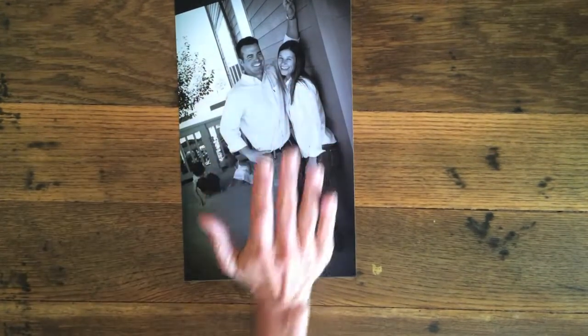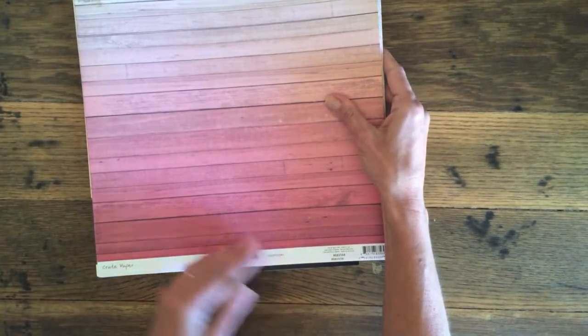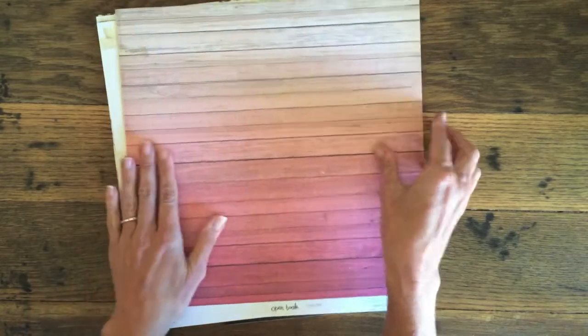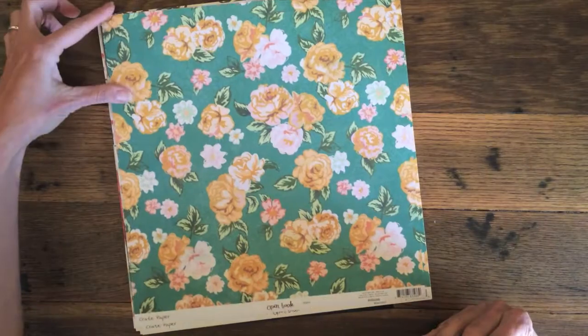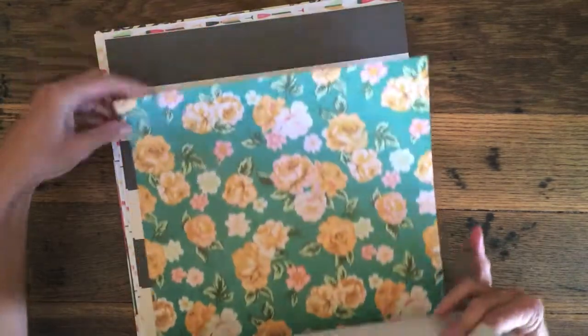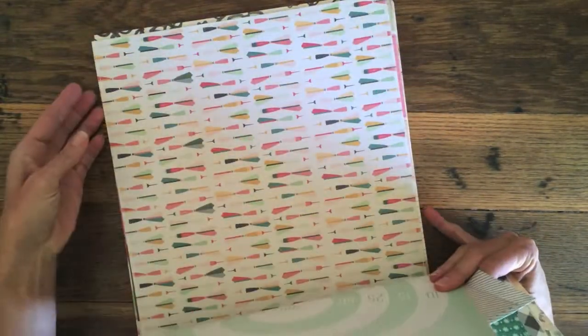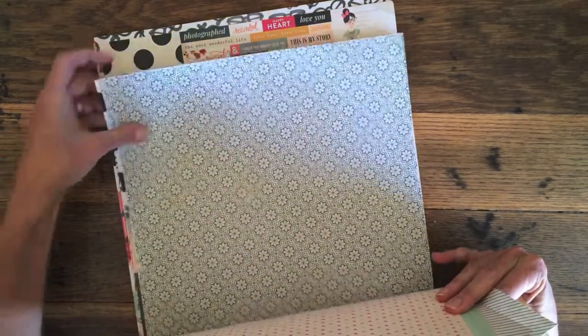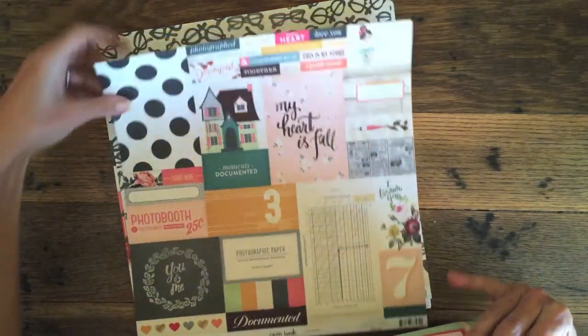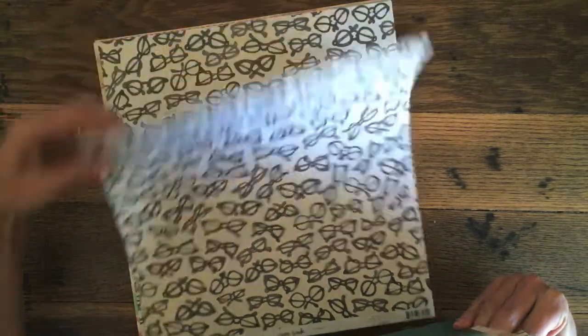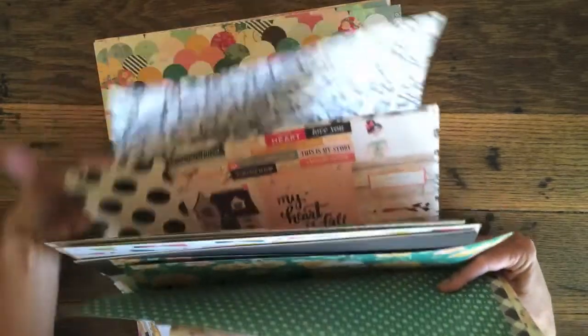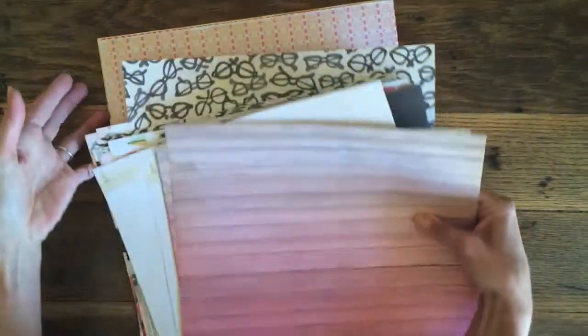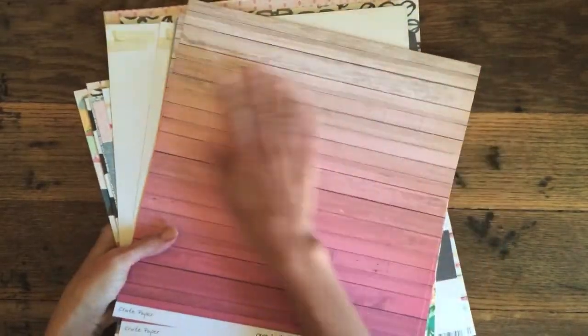And speaking of pattern and color, today I'm going to be working with a new collection from Crate Paper called Open Book. It's designed by Maggie Holmes, and it's truly a gorgeous collection. It's a mix of florals and some stripes. There's lots of geometrics, and the color palette is soft but not too girly. There are lots of aquas and yellows, black, that balance out all the pinks and corals. I love all these touches of black. But that gives you a little bit of a peek at some of the papers from this line.